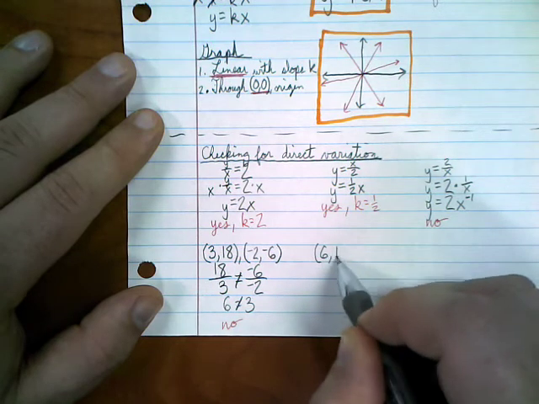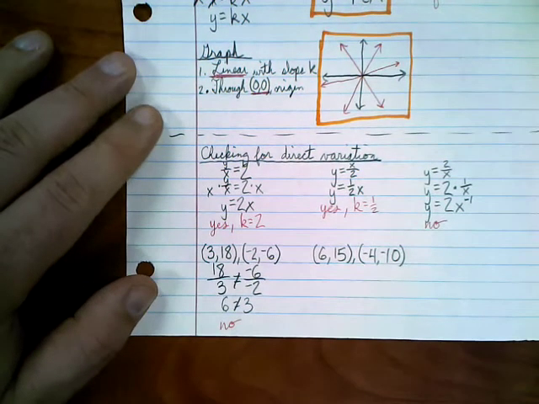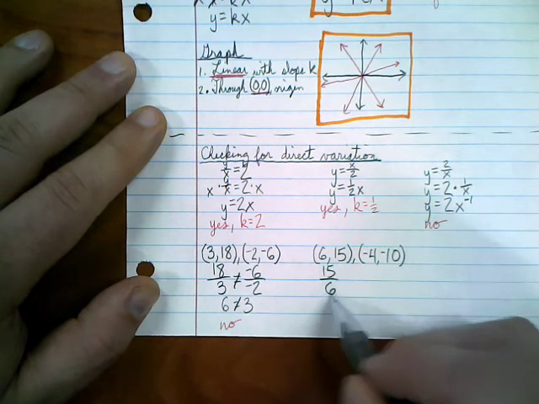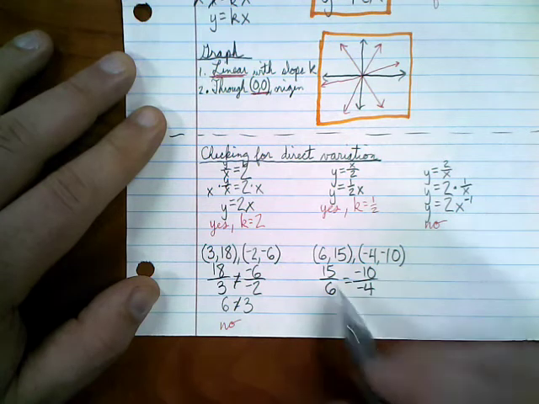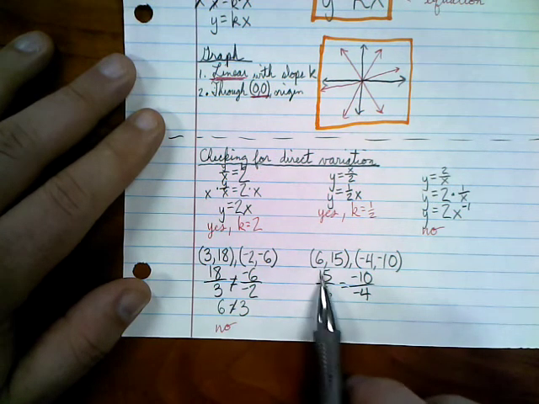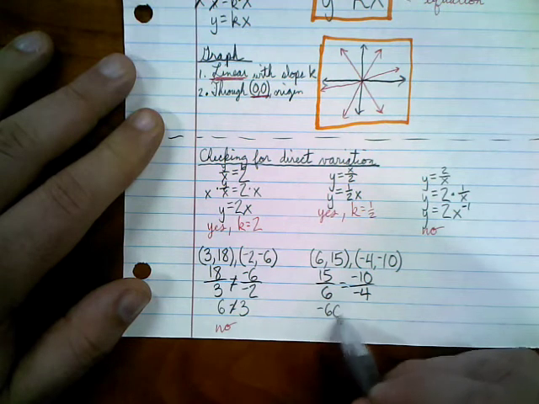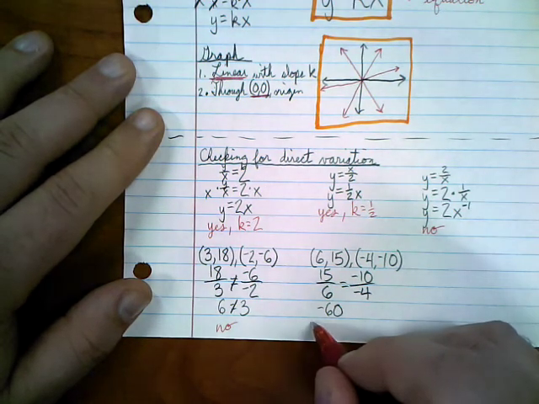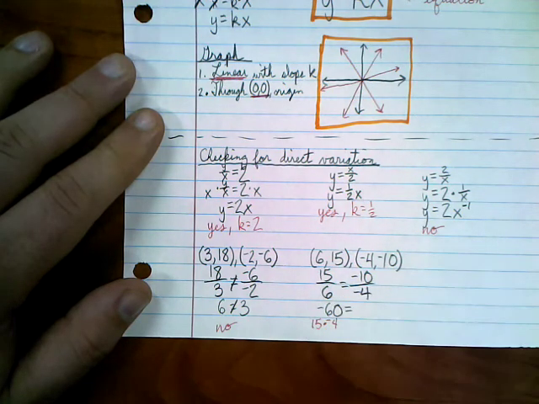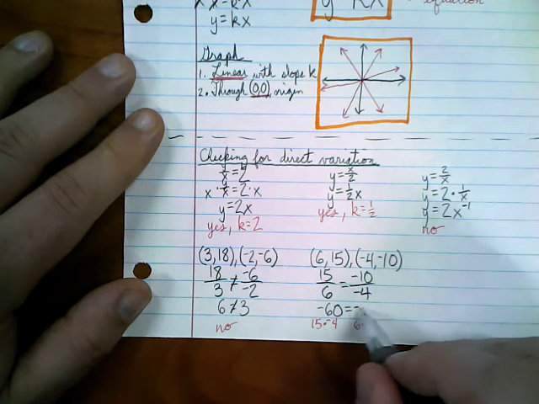Next example, 6, 15 with negative 4, negative 10. Again, set it up: my y value over my x value, my y value over my x value. This one might not be so easy, so let's go with the cross products this time. A negative 4 times a 15: 4 times 15, think about your clock, that's 60, but I got a negative. So negative 60 would be my cross product, from my 15 times my negative 4, and that should equal this cross product: 6 times negative 10, which is negative 60.